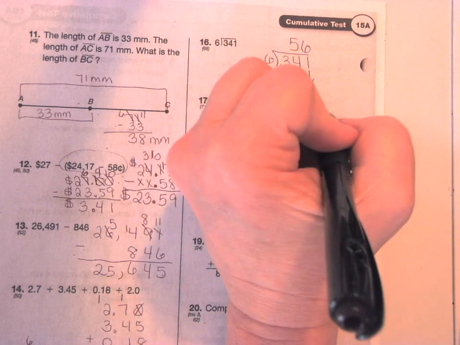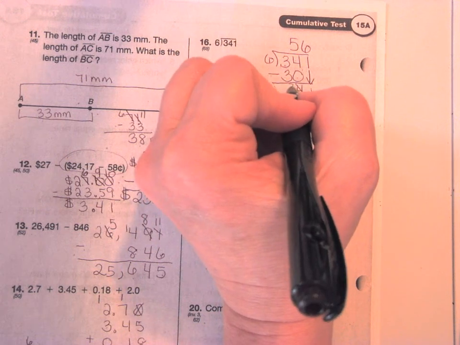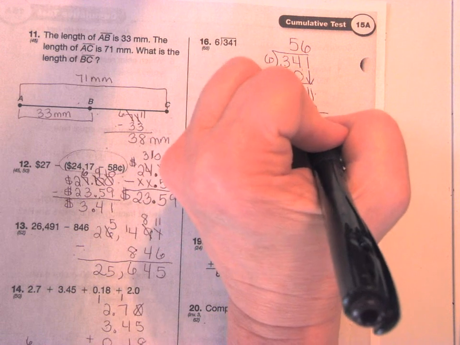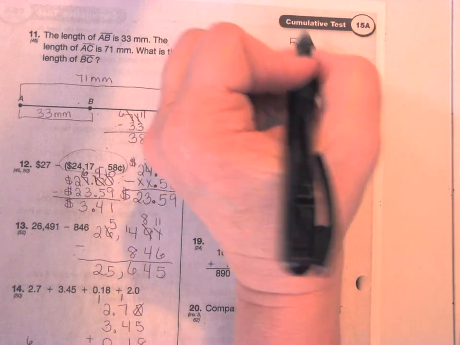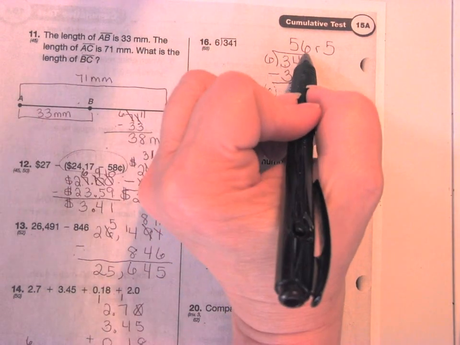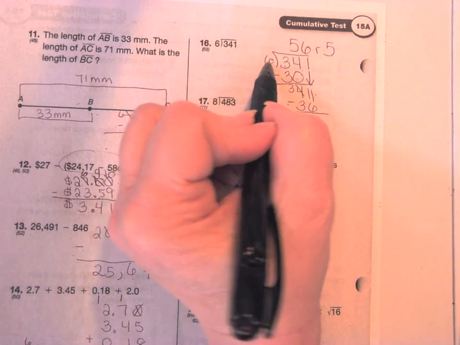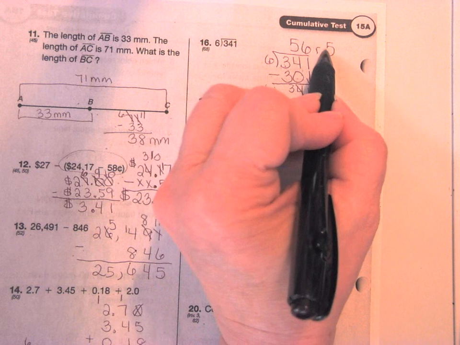Sister, subtract. We've got to cross out that 4, make it a 3. That becomes an 11. 11 minus 6 is 5. No more brothers in town, so this is Rover leftover. So we have Rover leftover of 5. 56 with a remainder of 5. Remember, the remainder should always be less than the divisor. Whoever's knocking at the door, this has to be less than that.